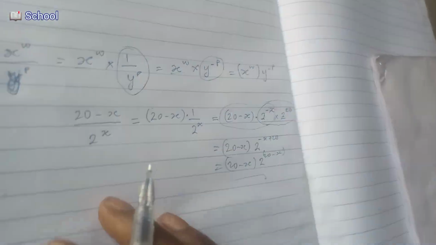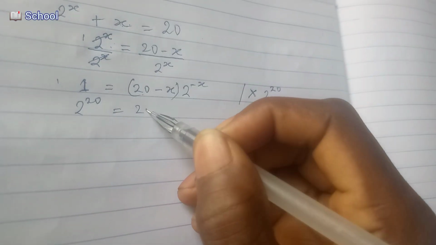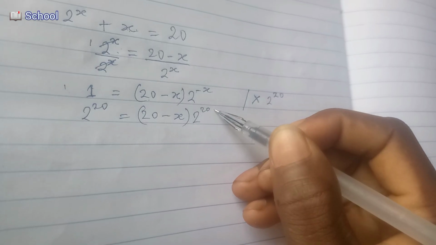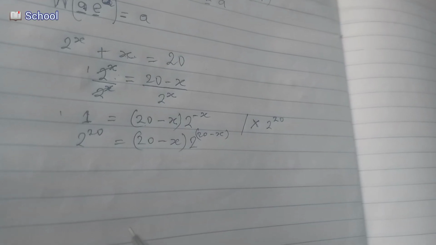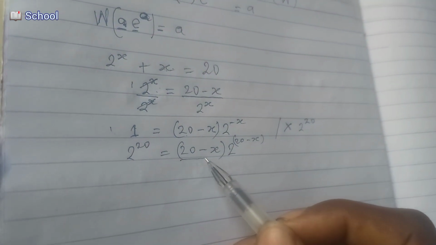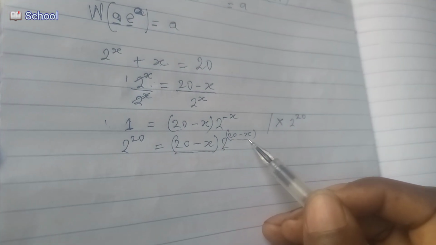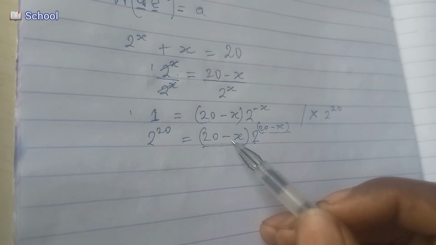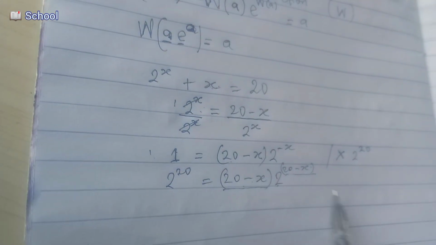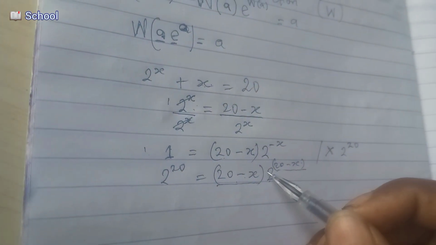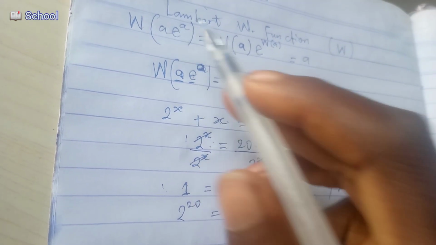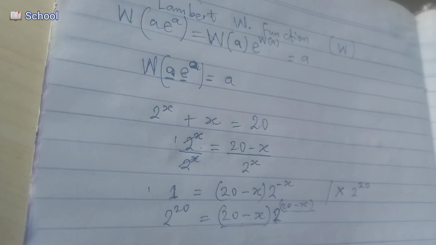That is what we are going to put on the right hand side of the equation: (20 minus x) times 2 to the power 20 minus x. Now I don't know if you are starting to see the pattern here. We are trying to make a term multiply e to the power of that same term, right? Now 20 minus x is the same thing as the power 20 minus x here, so we could just quickly apply the Lambert W function to this right hand side. But wait, this here is 2 and it's not e. If it was e, we could apply the Lambert W function. So we have to make it e using a property of exponents.